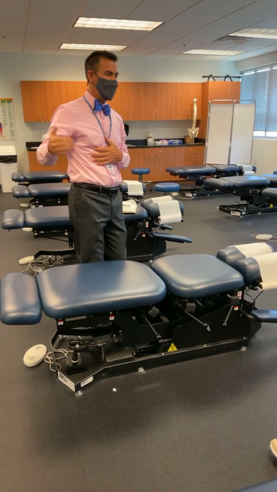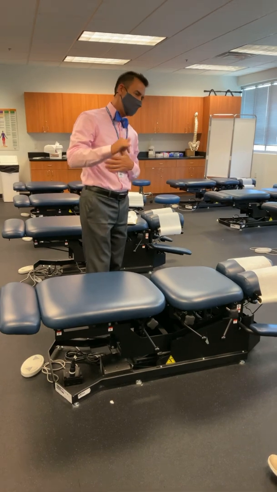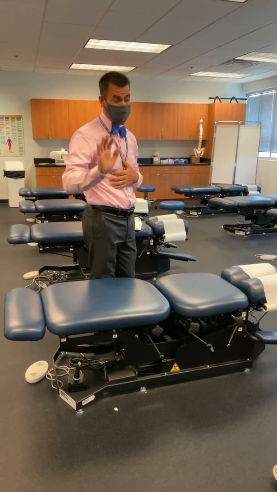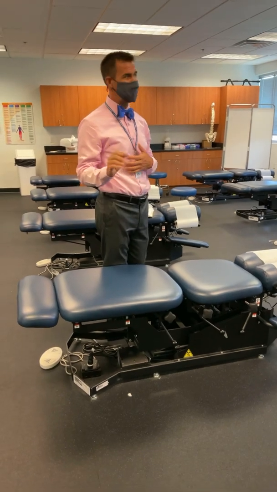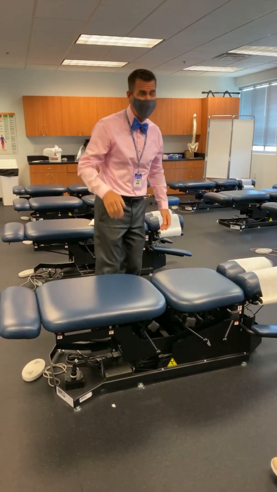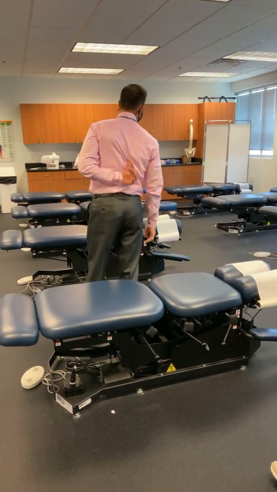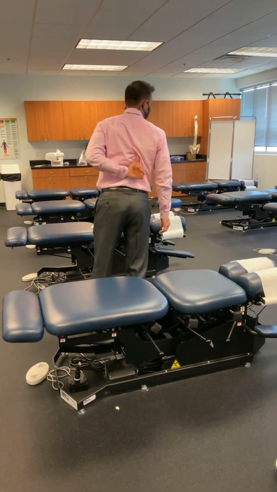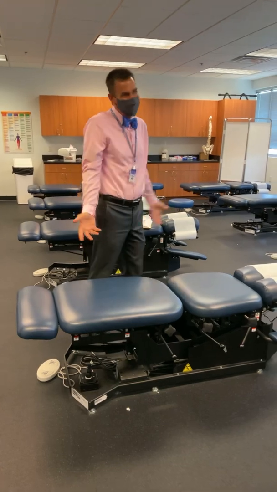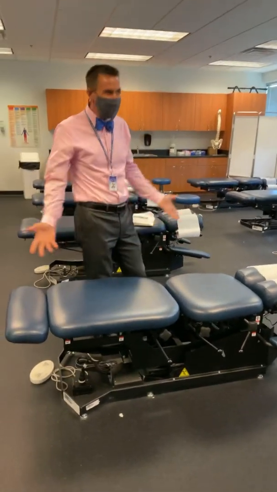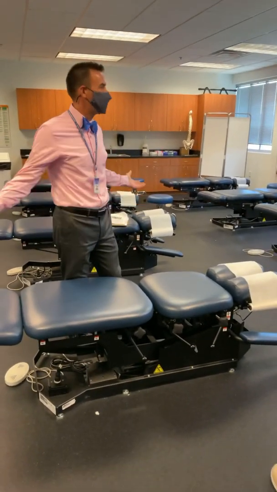So I would go through all three ranges of motion, which would help me sort things out a little bit more, because resisted will geek out the muscles. You resist somebody in extension, they go, ooh, that hurts. You say, where? And they go, it's right here. That's not a facet. That's a muscle, right? So you're like, okay, thank you. You're telling me exactly what I needed to know.